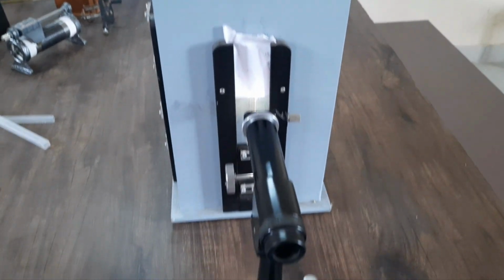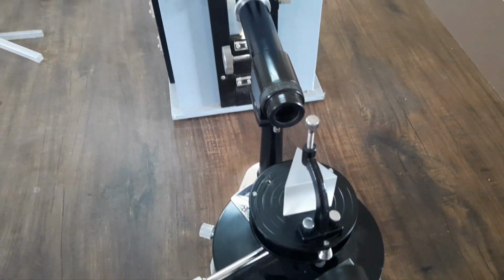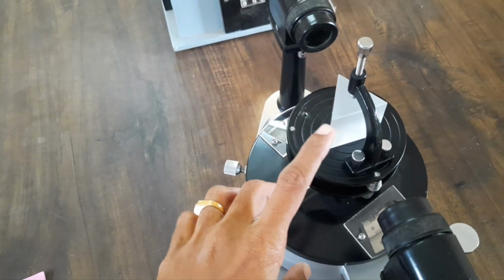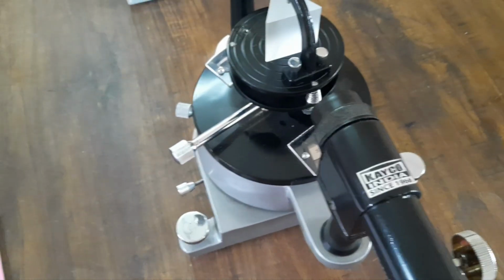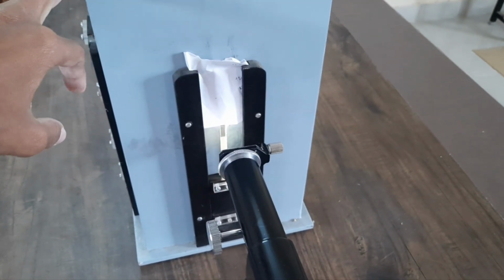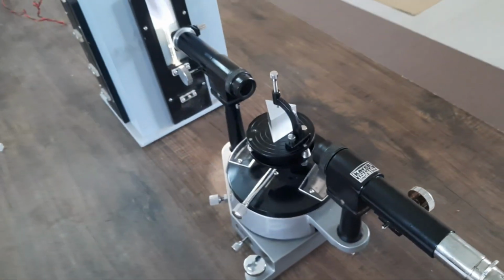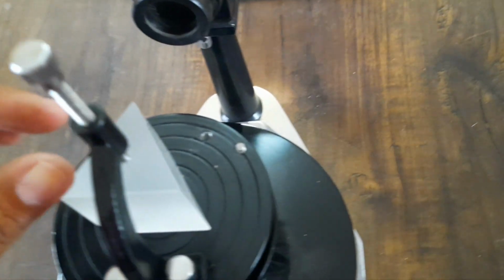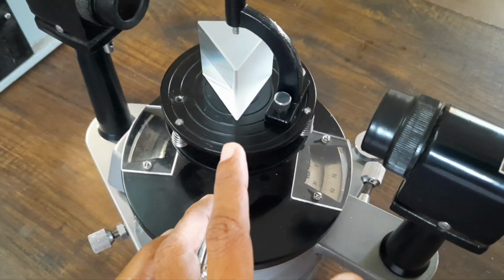So hi everyone, you can see this is the experimental arrangement for the experiment on dispersive power of prism. In this experiment we have to find out the dispersive power of a material of given prism. The apparatus required for this experiment are mercury vapor lamp, spectrometer, prism. Two sides must be transparent and one side must be opaque.